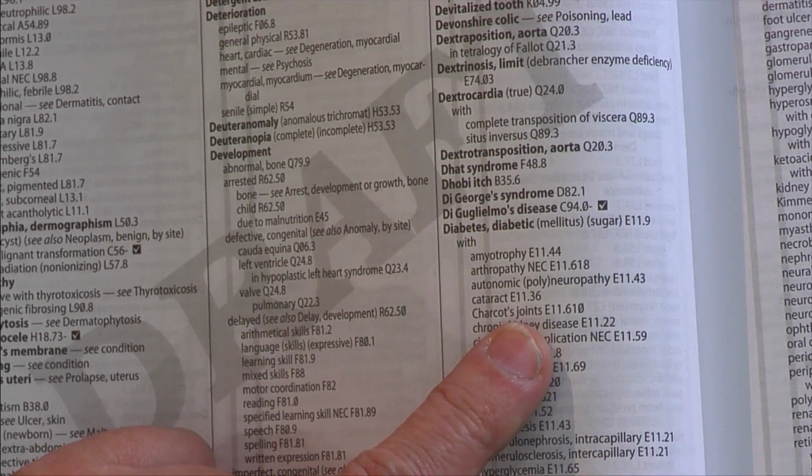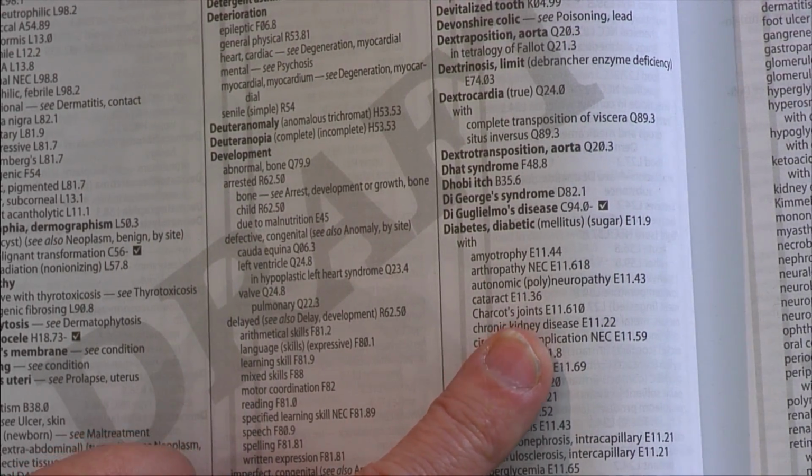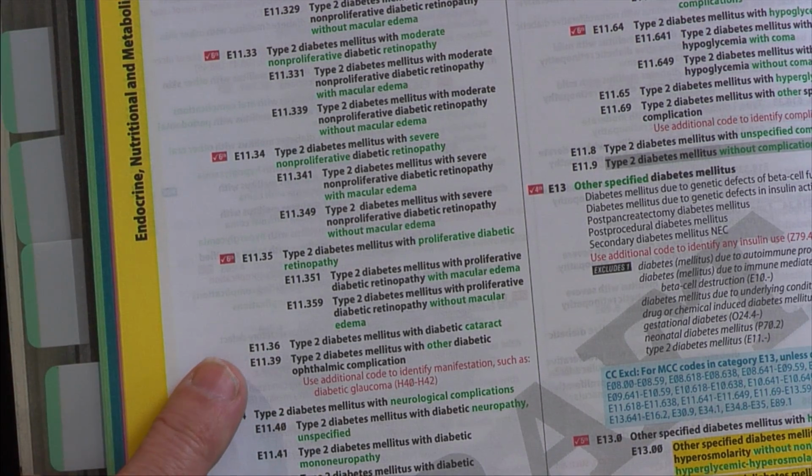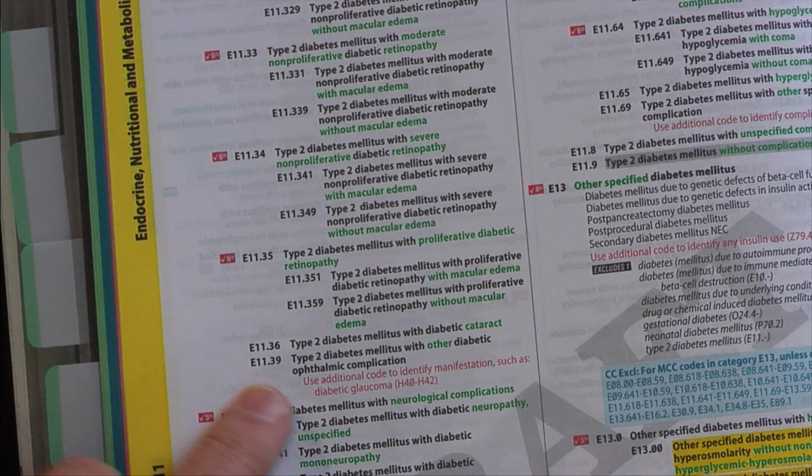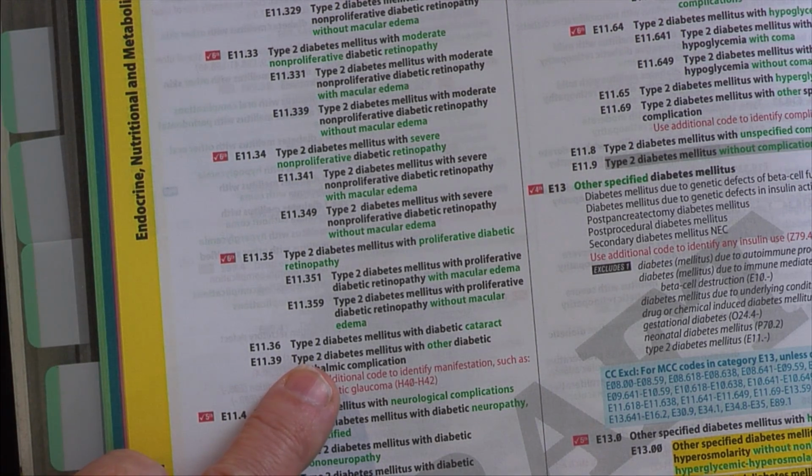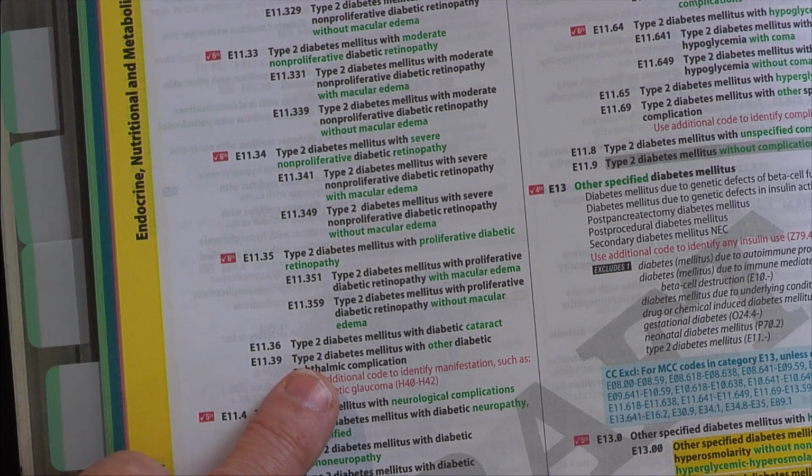So now I need to go to the tabular list again to verify that. I'm going to look for code E11.36. Again, I find the E section, and I go down and I find E11.36. The complete code description is type 2 diabetes mellitus with diabetic cataract. So that is my second code, my first secondary diagnosis.